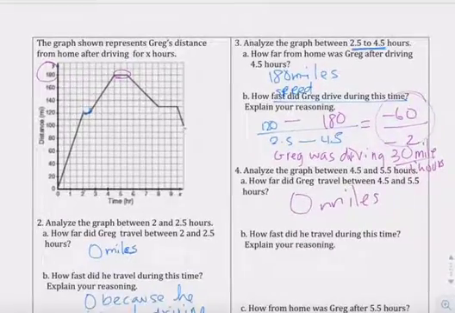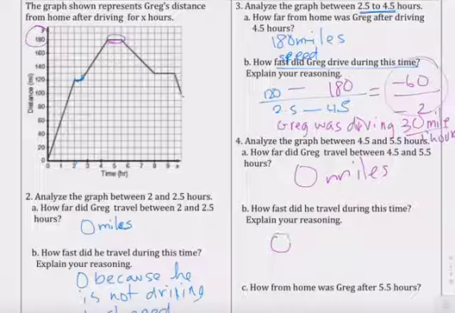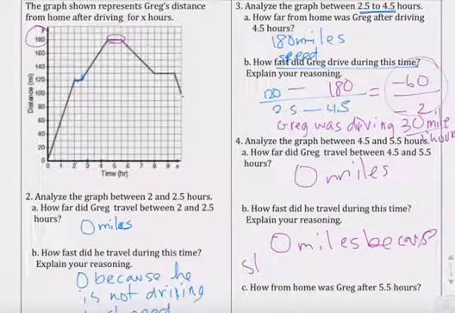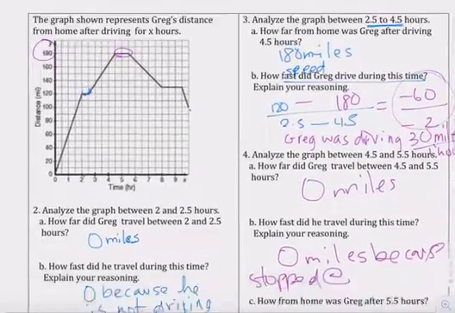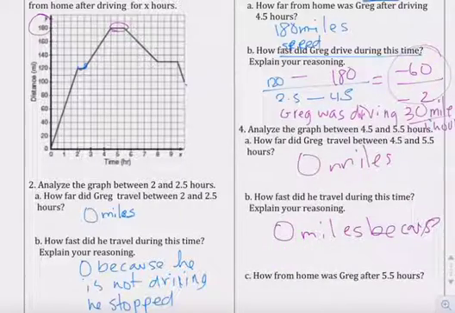How fast did he travel during this time? 0 miles per hour, because he stopped at McDonald's for a hamburger. You can write wherever he stopped.